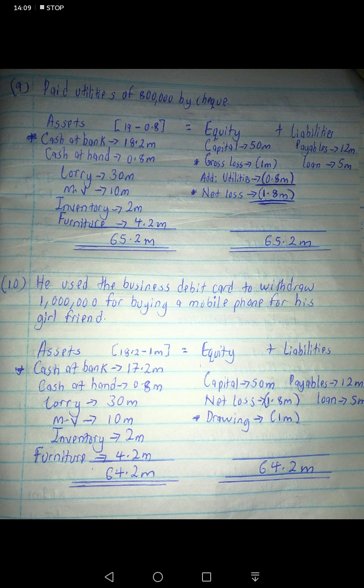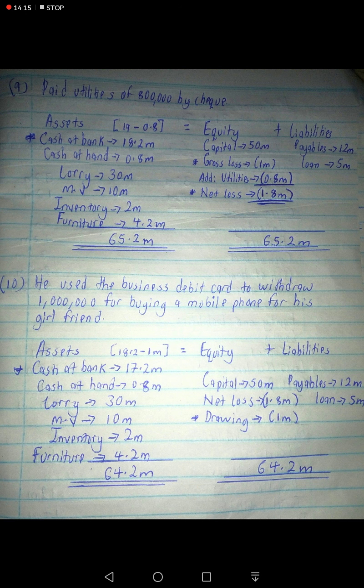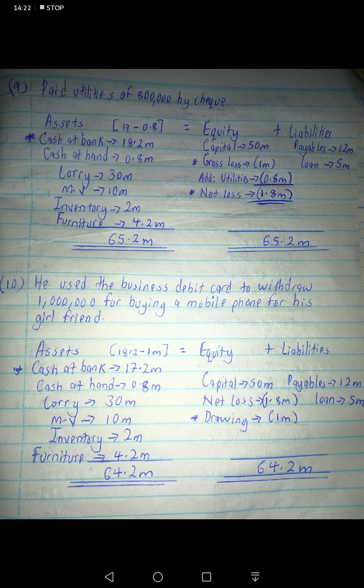So these are drawings. So it's going to be assets is equal to equity plus liabilities. So cash at bank is going to be 17.2 because from the previous transaction 18.2 minus the 1M, which is reducing the bank, resulting to 17.2 because you used the business debit card. Then cash at hand is going to be 800,000, then lorry 30 million, then motor vehicle 10 million, then inventory 2 million, then furniture 4.2 million, and it's going to give me 64.2M.